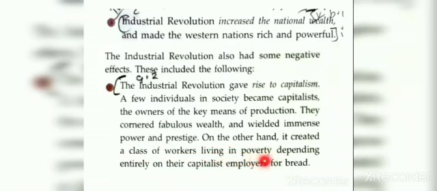Their life was in misery, their life was in poverty, depending entirely on their capitalist employers for bread. So they were dependent on the capitalist. If they give work, then only they will have the bread to eat. Such was the condition of the workers.